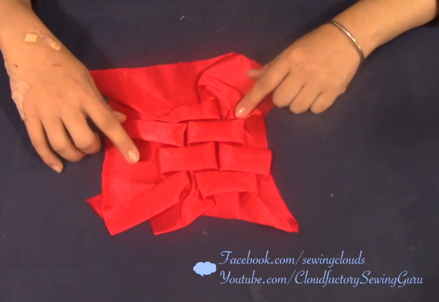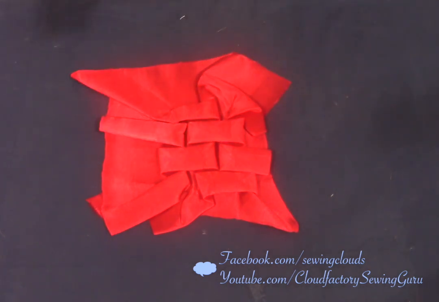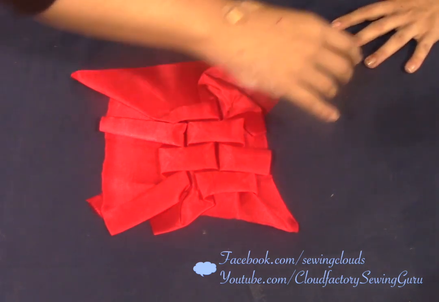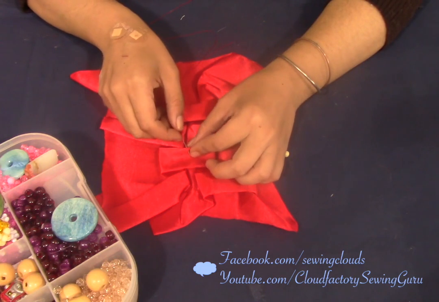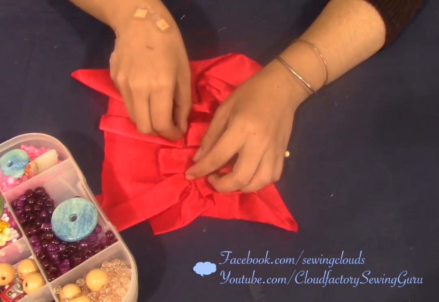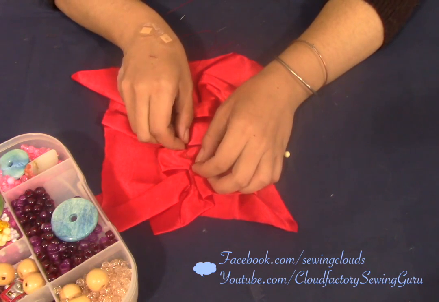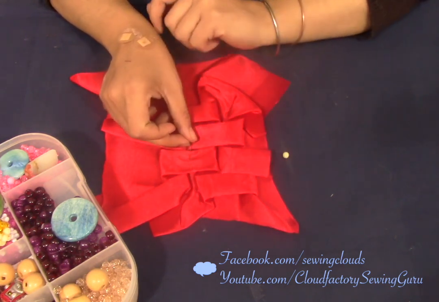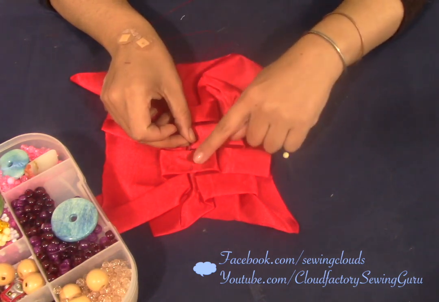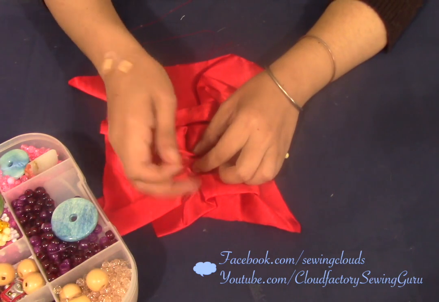You can also keep it like this, or you can also work on it, gathering every square to form a ribbon. For that you only have to give some simple stitches in the center of every one of our bricks, like this, just in the center line.